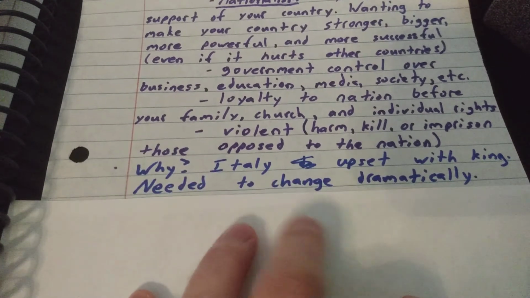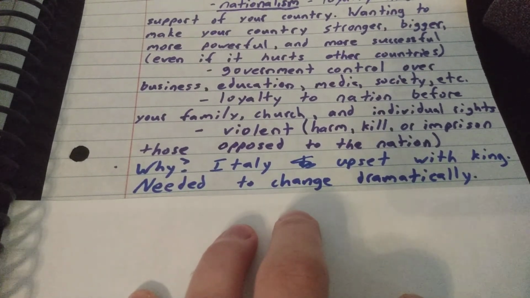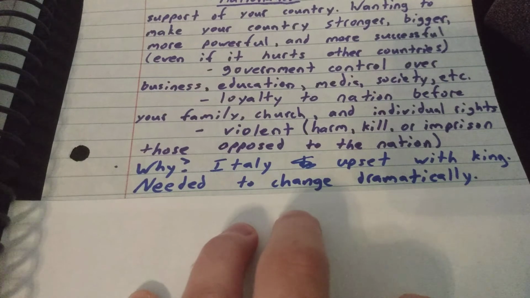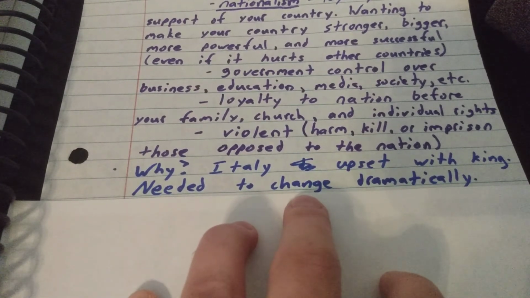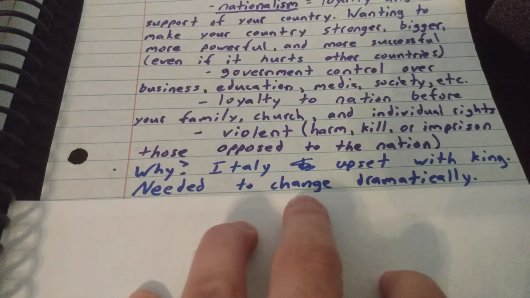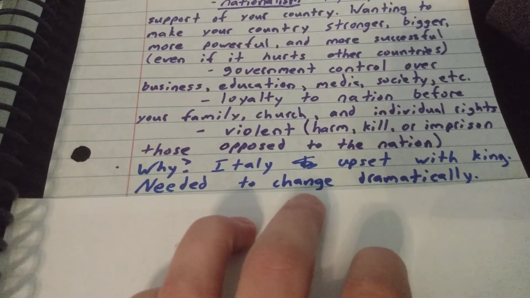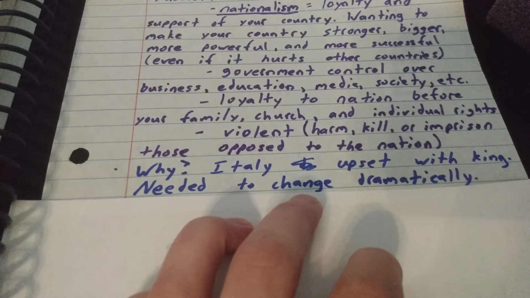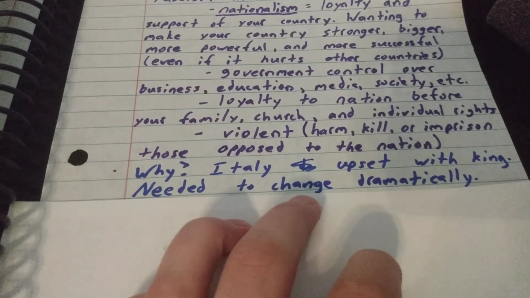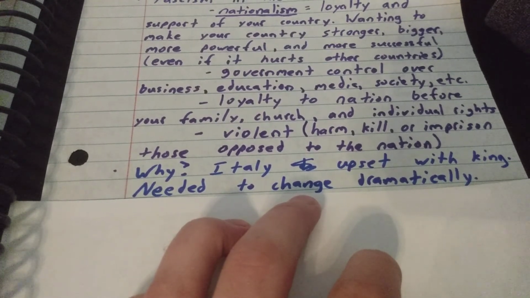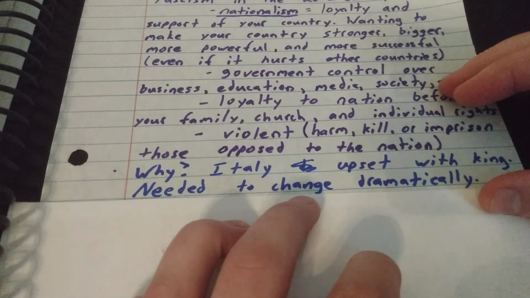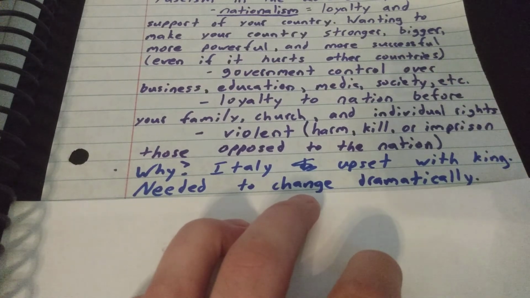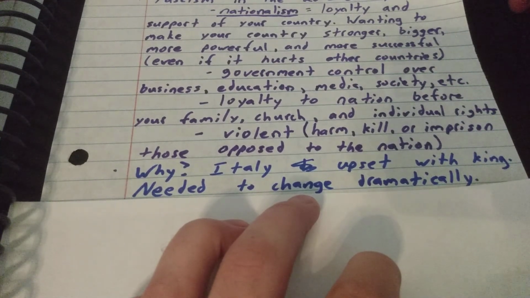So the last thing is why? Well, Italy was upset with their king after World War I. Their nation wasn't doing so great, and they were waiting for somebody to lead them out of these troubled times. And I think I talked about this in the intro, but usually all these rulers with iron fists who are violent and very powerful, their nations are not doing very well, and they're waiting for a man to come up and save their country and bring them to power and greatness.